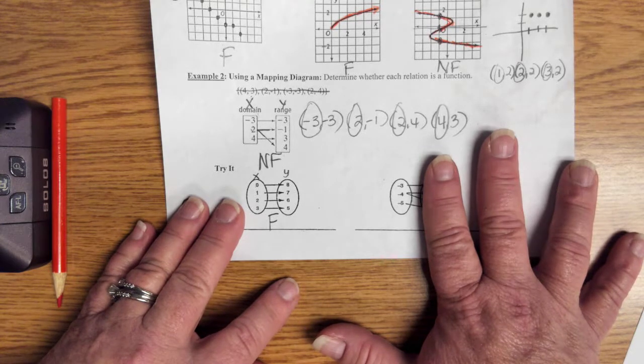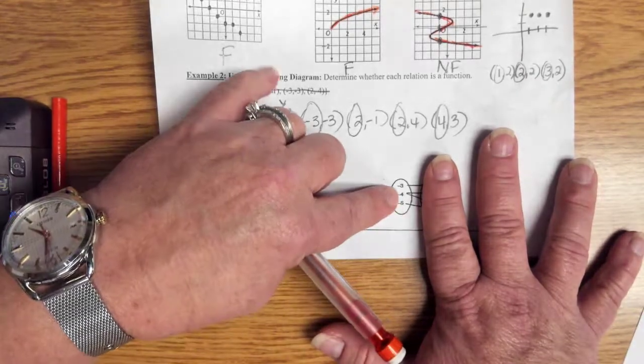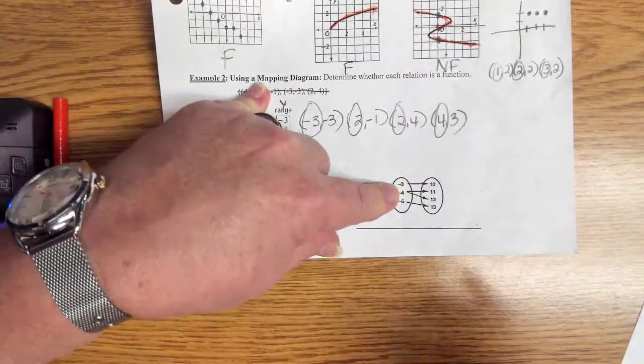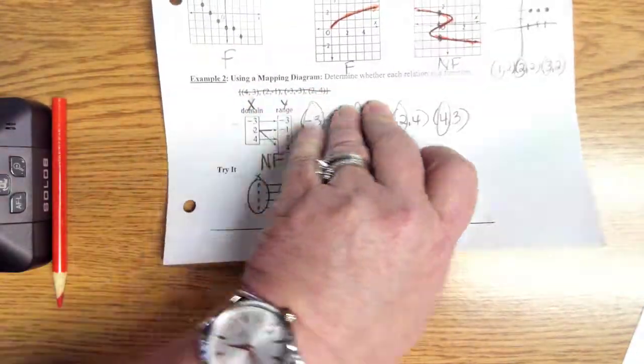How many say function? How many say not a function? Why is it not a function? You got 2 lines coming out of -4. So this is simple stuff, people, okay? All right, flip the page.